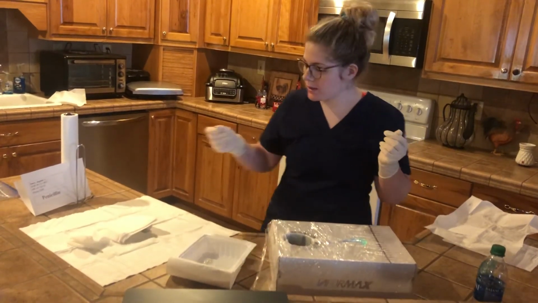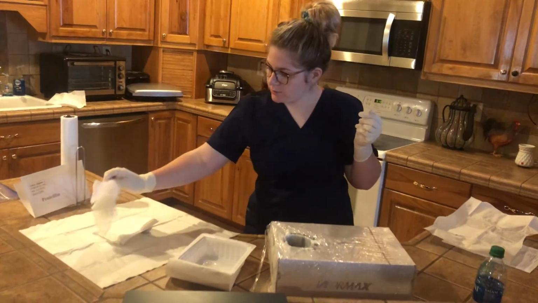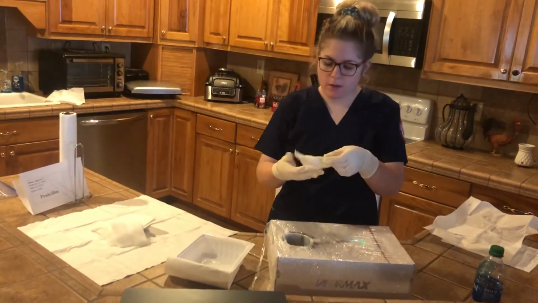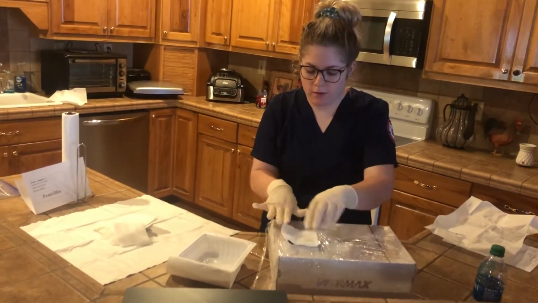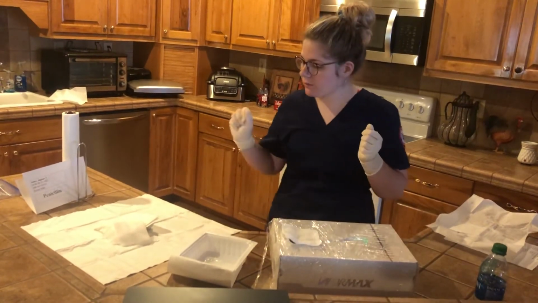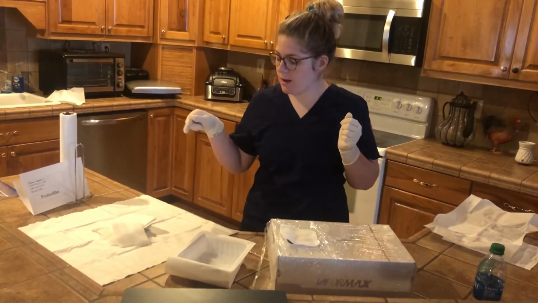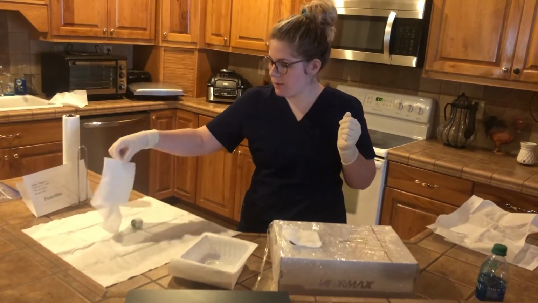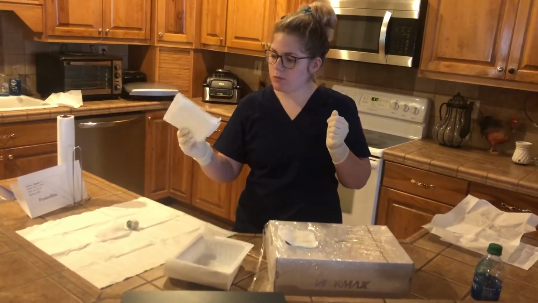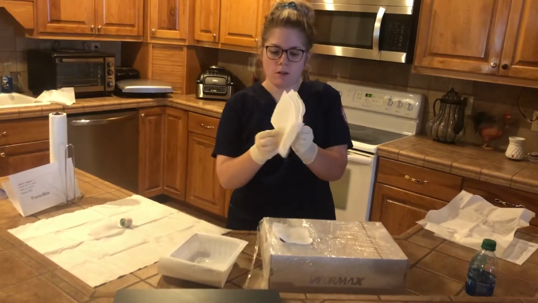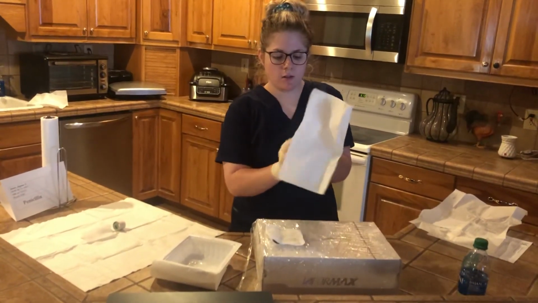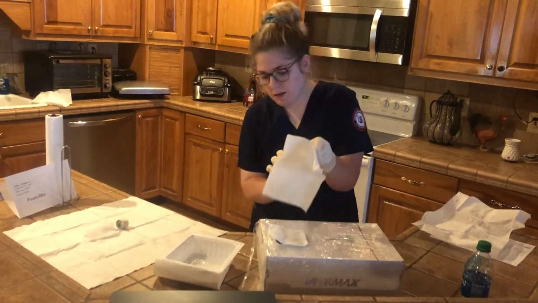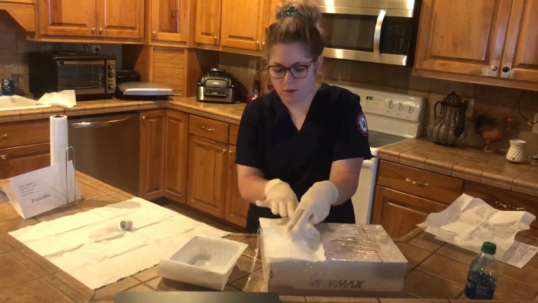And now I will get a dry gauze and place it over my dressing. I will get my ABD pad, which I am using a paper towel as. Be careful to only touch the outer portion of it, unfold it, and place it over the dressing.